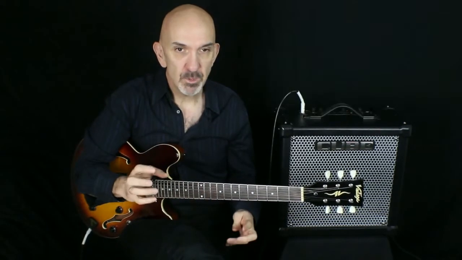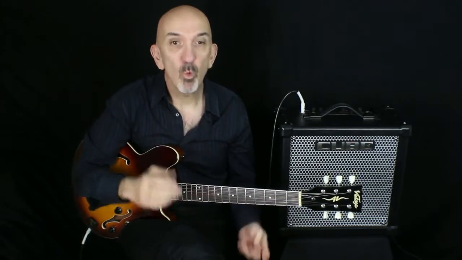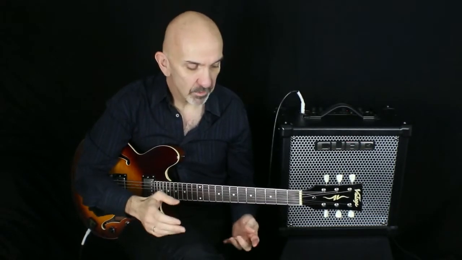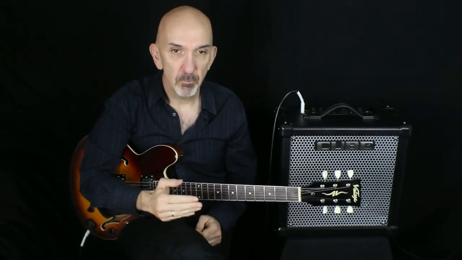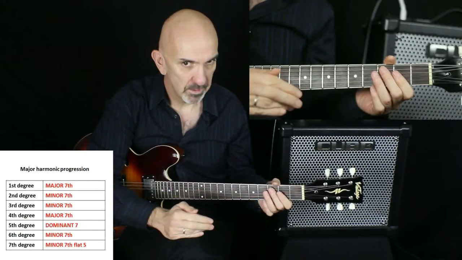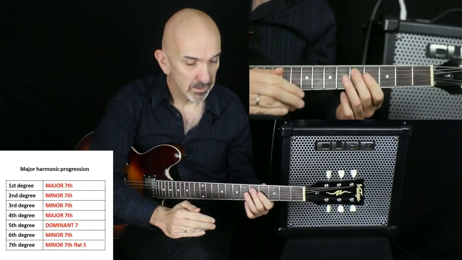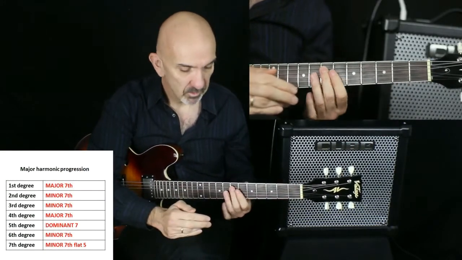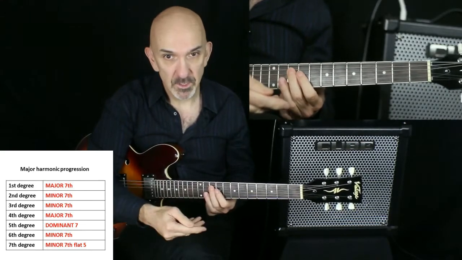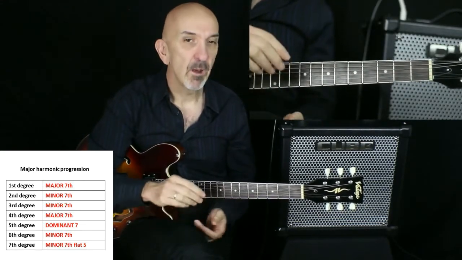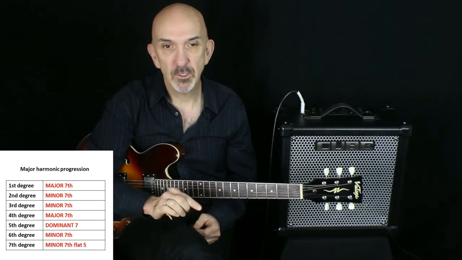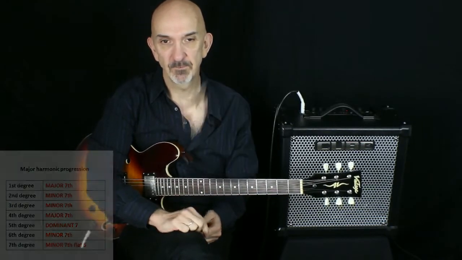The relationship between these chords is the same whatever the key you are in. Any chord progression built on a major scale will have the 1st degree major 7, 2nd degree minor 7, 3rd degree minor 7, 4th degree major 7, 5th degree dominant 7, 6th degree minor 7, 7th degree half diminished. That's minor 7 flat 5.